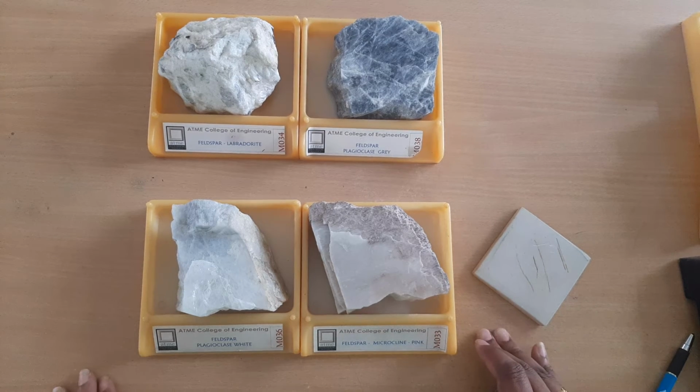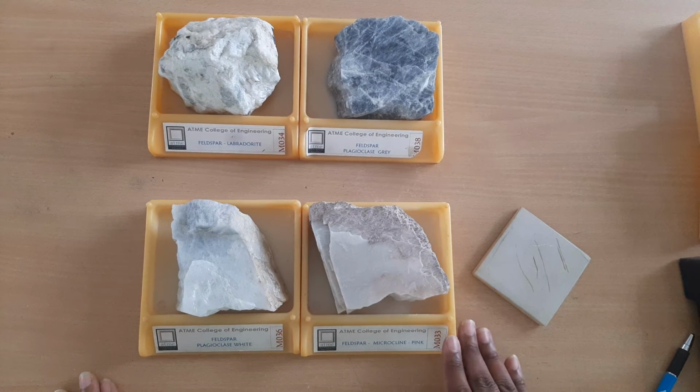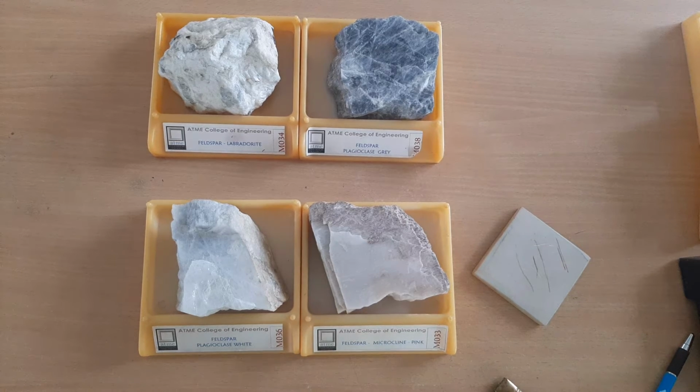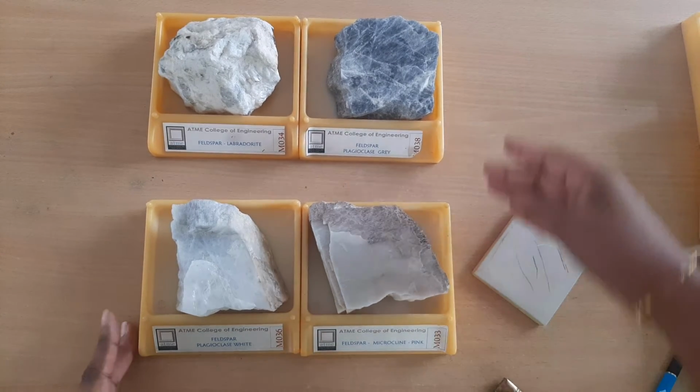The chemical composition for microcline feldspar is KAlSi3O8. For plagioclase feldspar, including the white plagioclase feldspar, it is going to have Ca or Na, NaAlSi3O8, because sometimes the calcium is replaced by the sodium. That is why we have considered both Na and Ca. And for orthoclase feldspar, the composition is KAlSi3O8.